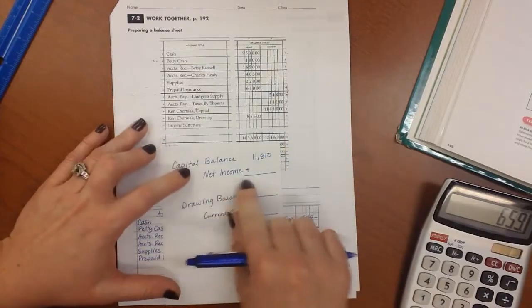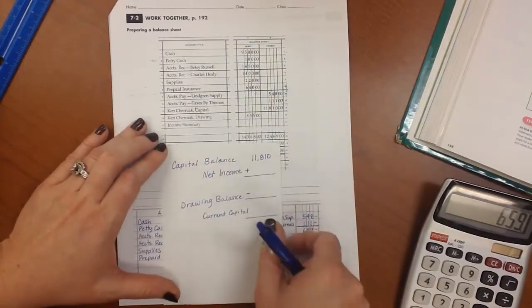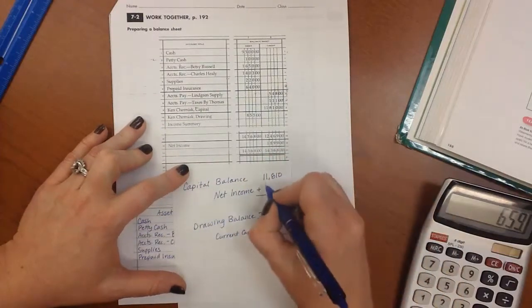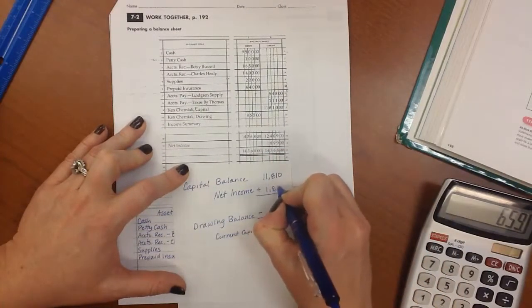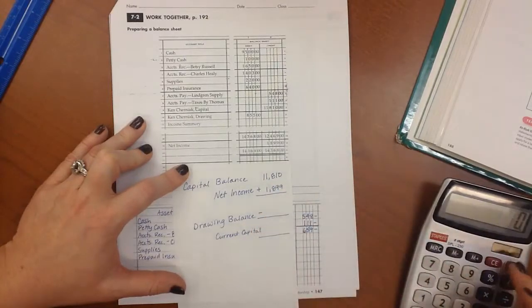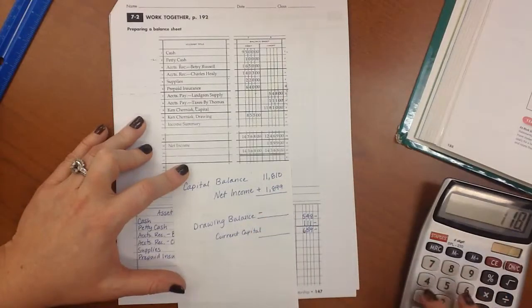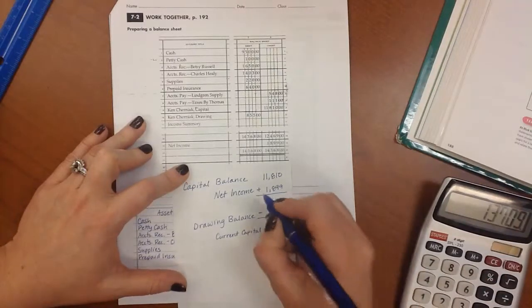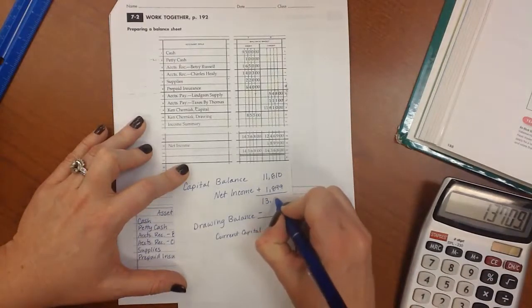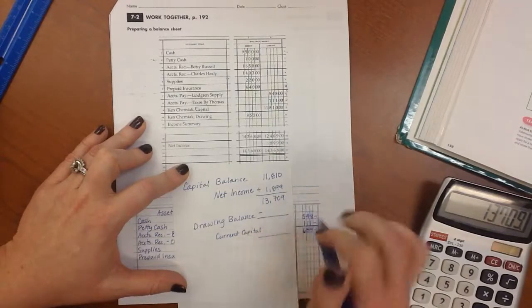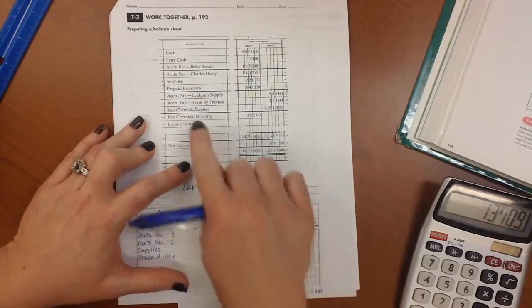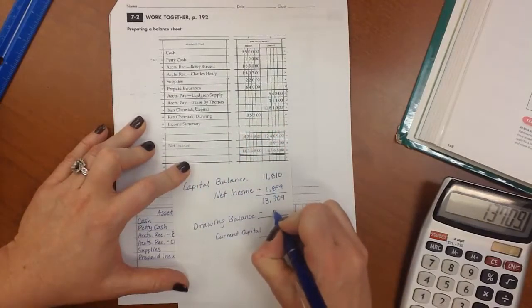Then we are going to add in our net income. So we look, and our net income was $1,899. So we'll add those together. And we get $13,709. Then we need to subtract the drawing balance, which is $855.